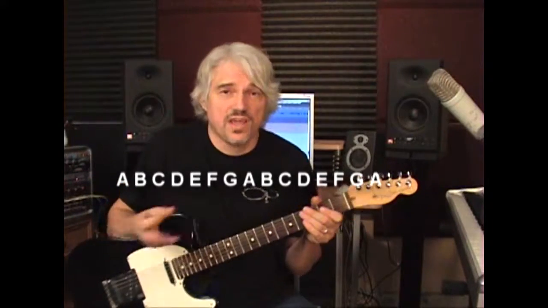Now we have to talk about the musical alphabet for a second. It's just A through G and then starts over. So what comes after G? A. So A, B, C, D, E, F, G, A, B, C, D, E, F, G. It's a good idea to learn to say that backwards too. G, F, E, D, C, B, A, G, F, E, D, C, B, A. If you practice saying that backwards, it actually really helps with music.